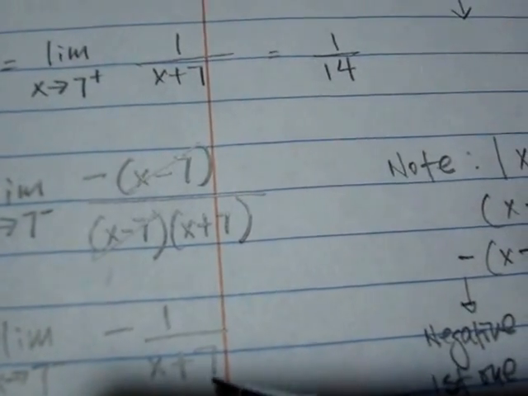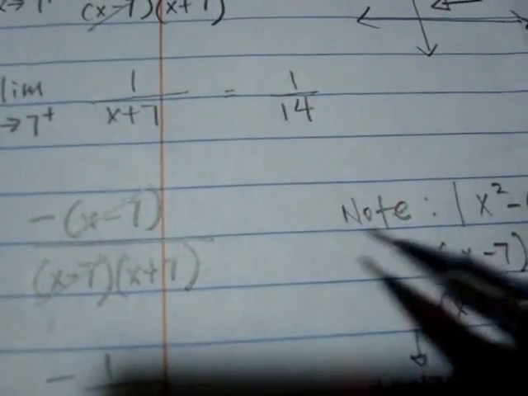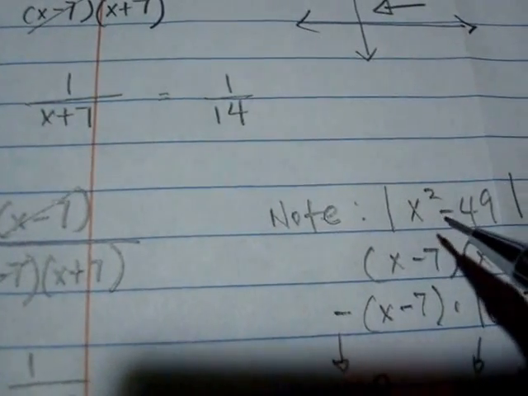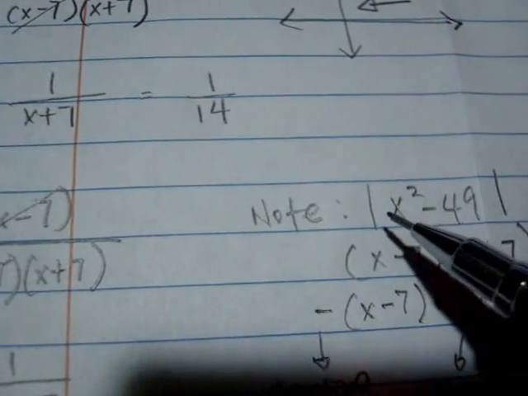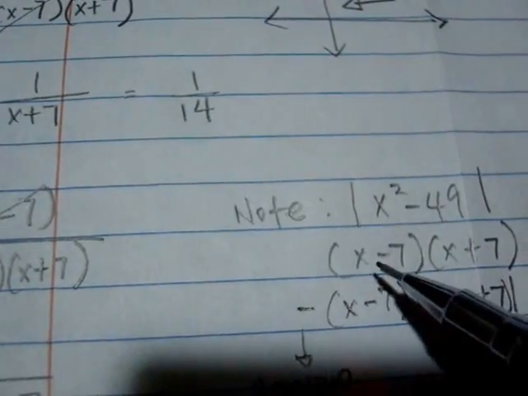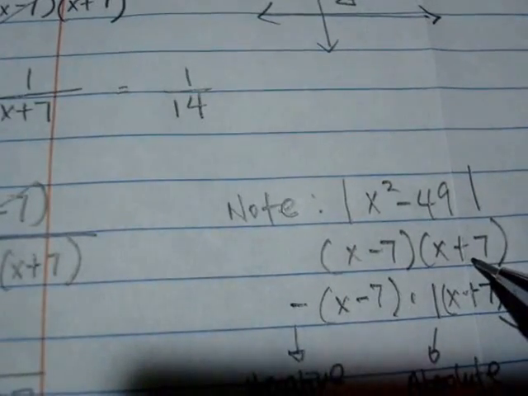Notice that if you were given x squared minus 49 with an absolute value, and when you factor it, it would be like this.